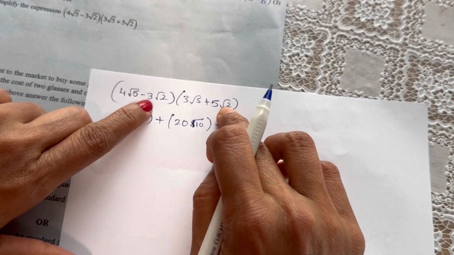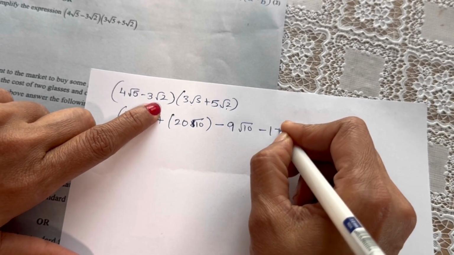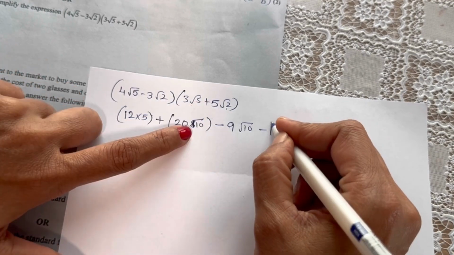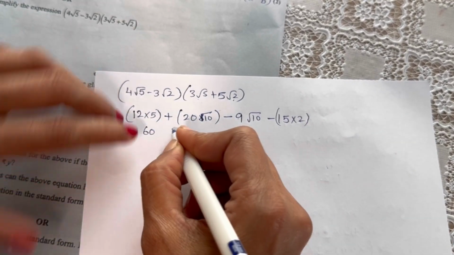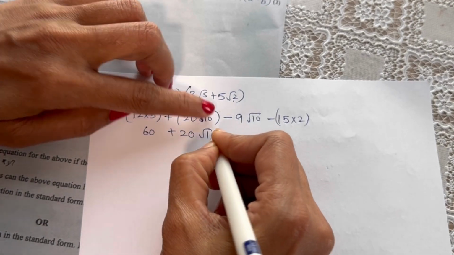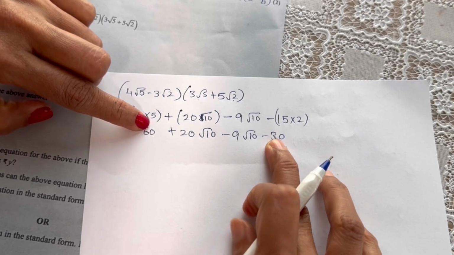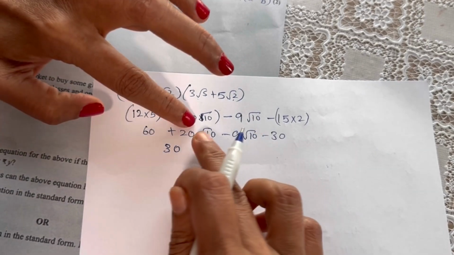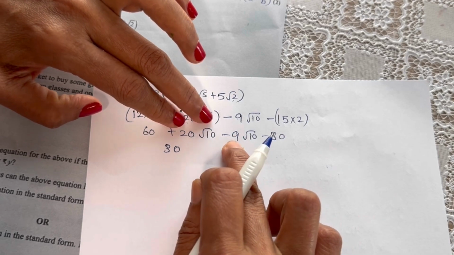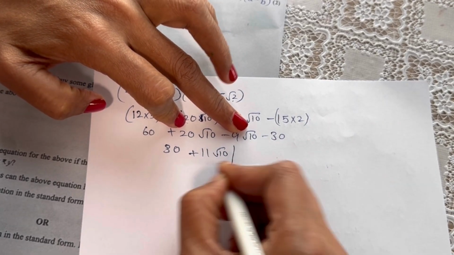Then these two terms, minus 3 if you multiply with 5, it is negative 15. And root 2 into root 2, which is 2. So 12 into 5 is 60. And then 20 root 10, and 9 root 10. And here it's 30. So these two terms we can add: 60 minus 30, which is 30. And plus 20 minus 9, which is equal to 11 root 10. That's it.